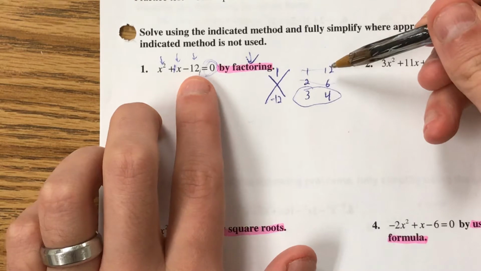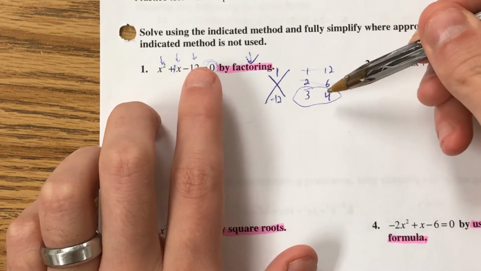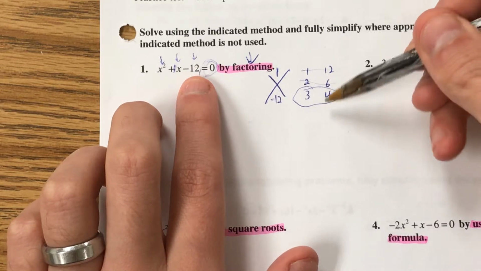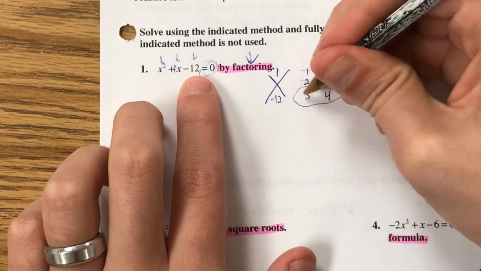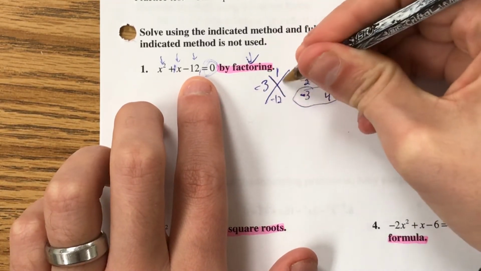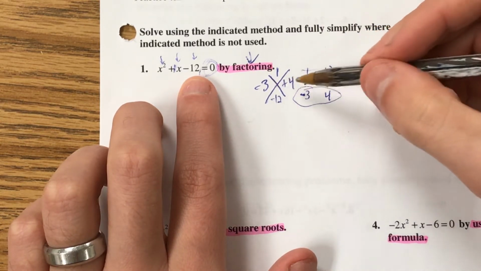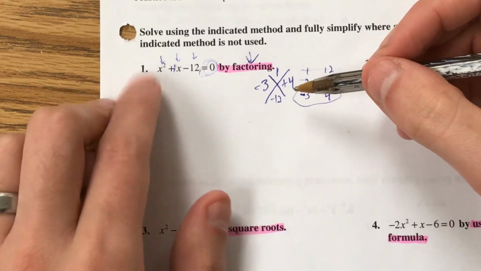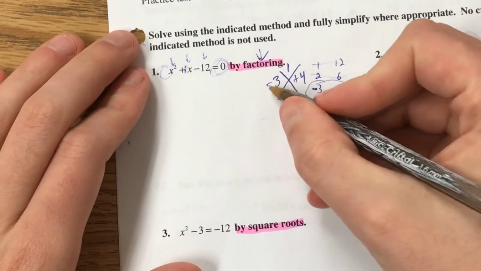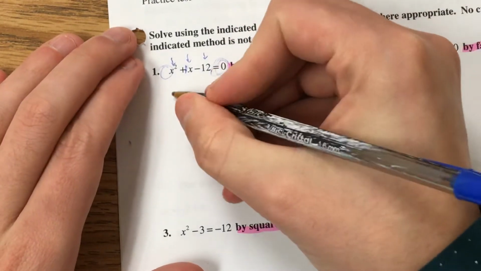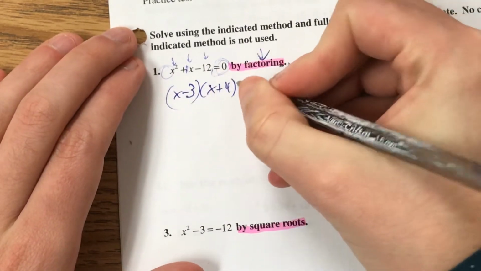So 1 and 12 multiplies to 12, 2 times 6 is 12, and 3 times 4 is 12. But of these options, the only one that'll get you 1 is -3 plus 4. That'll get you a +1, and if you multiply them, you get -12. Since there's no number in front here, this is just a simple type of factoring, meaning if you have -3 and +4, you have x minus 3 and x plus 4 as your 2 factors.